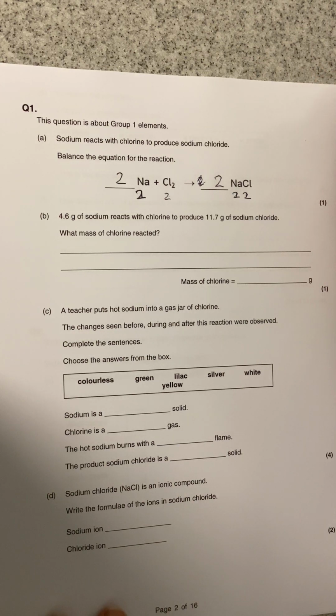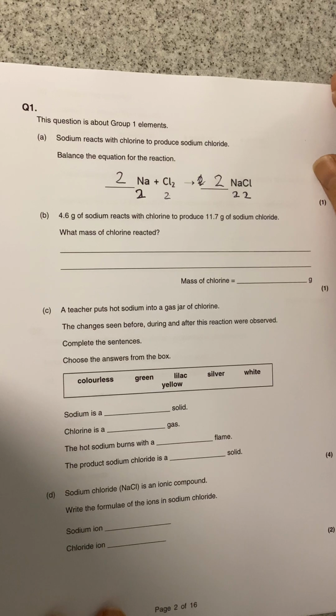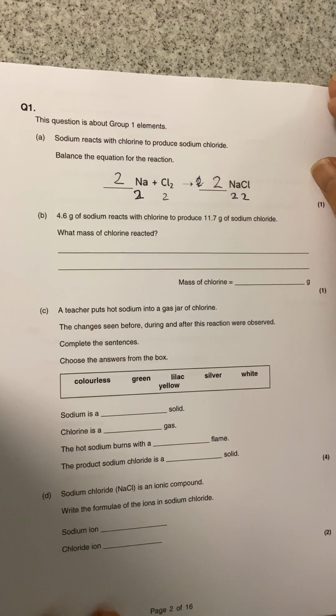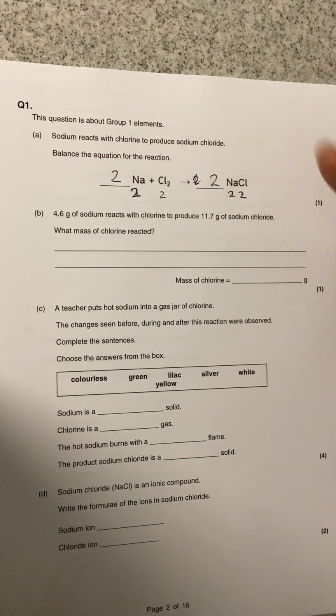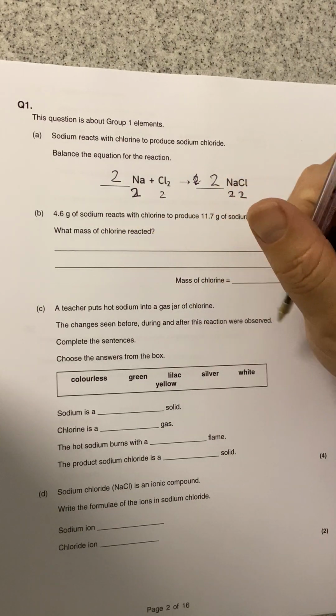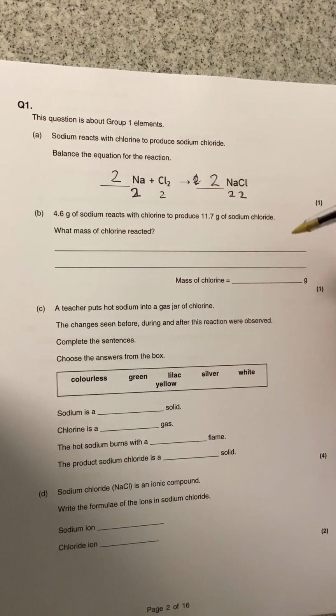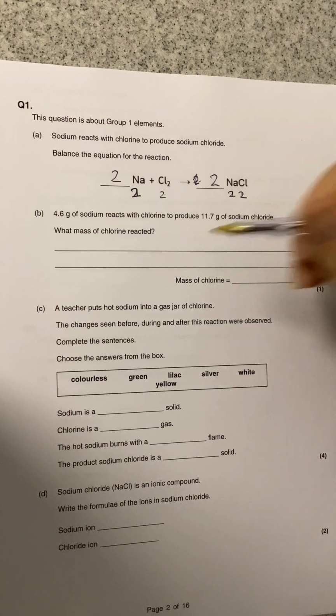Then it says 4.6 grams of sodium reacts with chlorine to produce 11.7 grams of sodium chloride. What mass of chlorine is reacted? This is really a bit of recap from Key Stage 3, from Year 7 and 8. It's using a thing called conservation of mass. The total mass before is the same as the total mass afterwards.